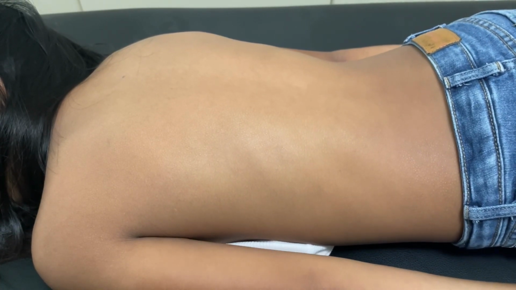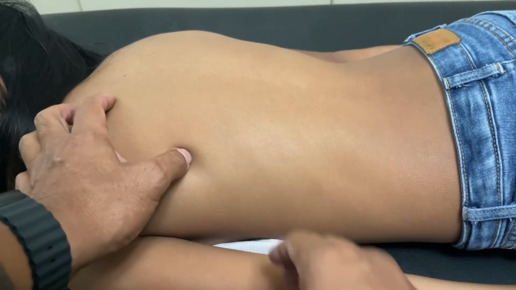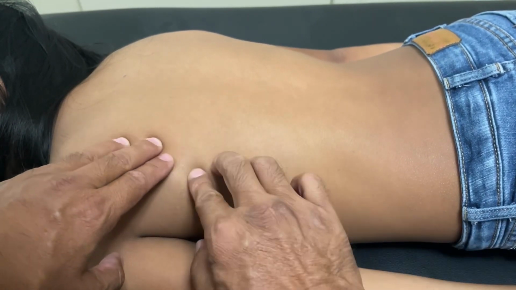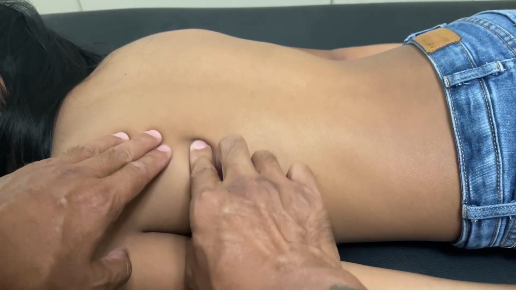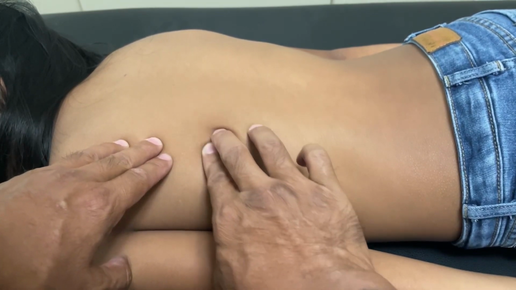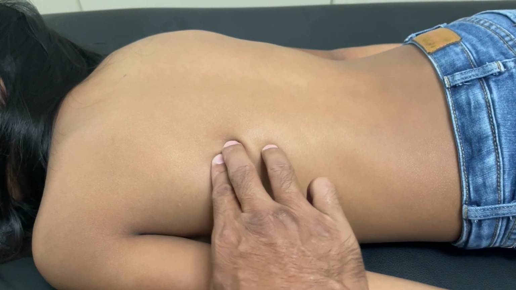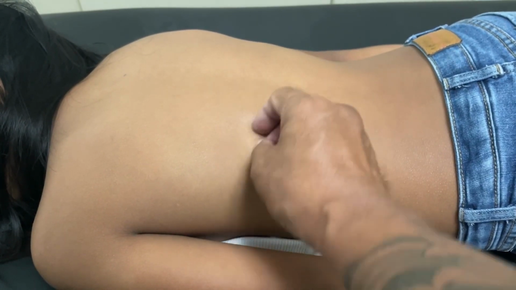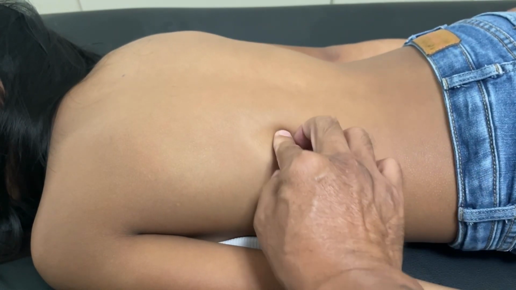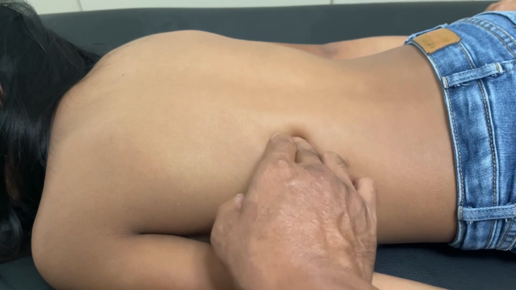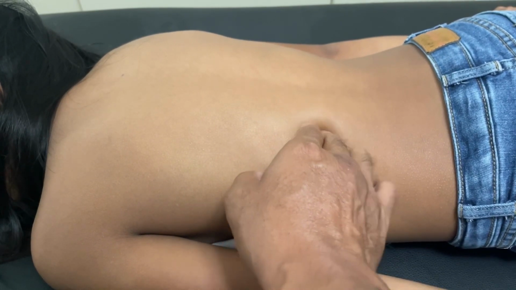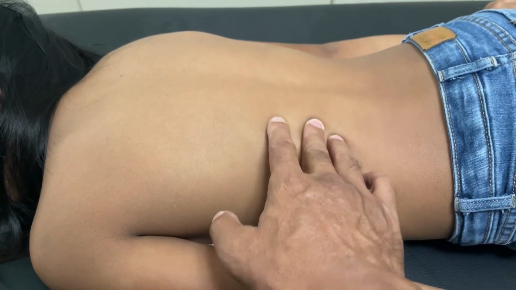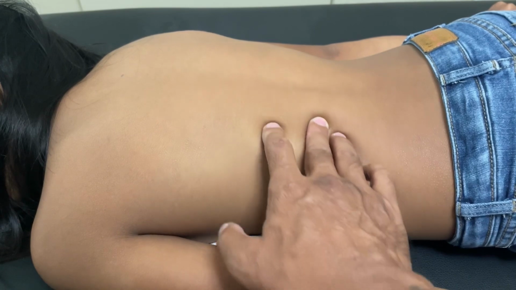All right, rib angles. There's 1 through 12. So 1 through 3 is the upper ribs. It's 1 through 3 right below the scapular border, which is 1, 2, 3. And then the mid ribs, which is 4 through 9: 4, 5, 6, 7, 8, 9. All right, and they are lateral to the spinous process.